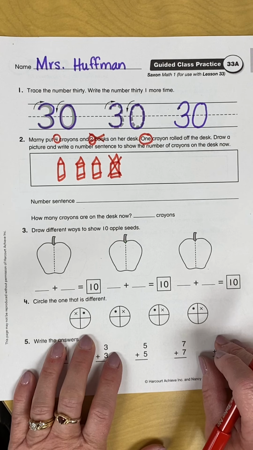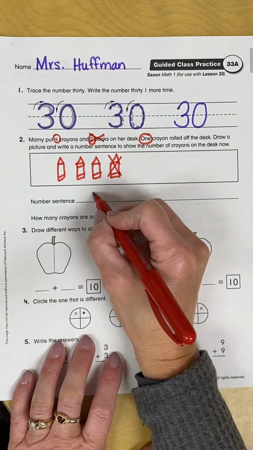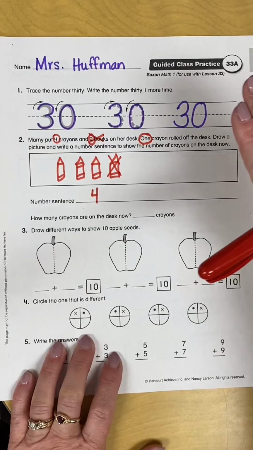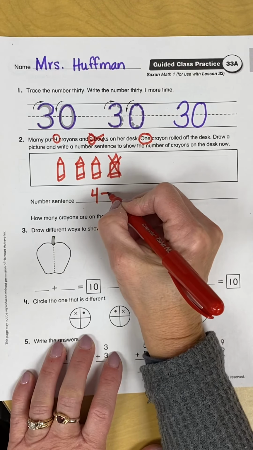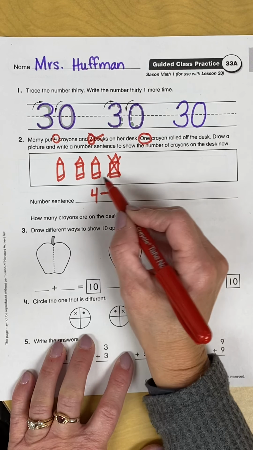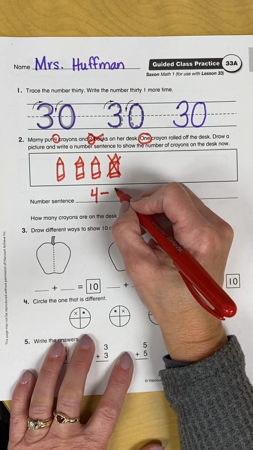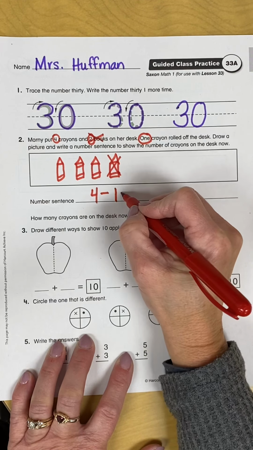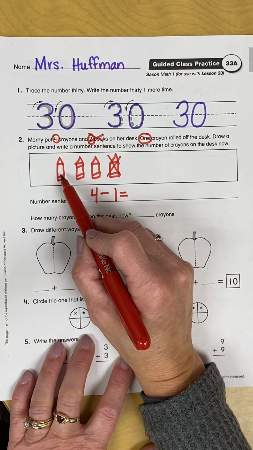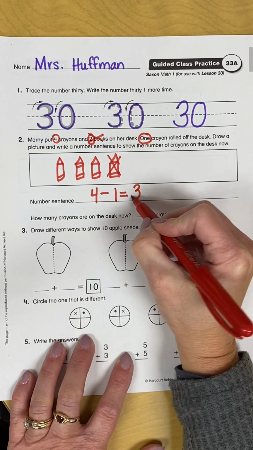We're going to write our number sentence. How many did we start with? We started with 4 and we crossed one out. So 1 went away. So we're going to put the minus sign, the subtraction sign. How many did we cross out? We crossed out 1. And remember, we always need that equal sign. How many are left? 1, 2, 3. That's where we get our last number.